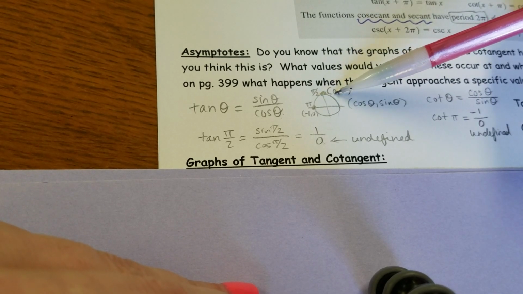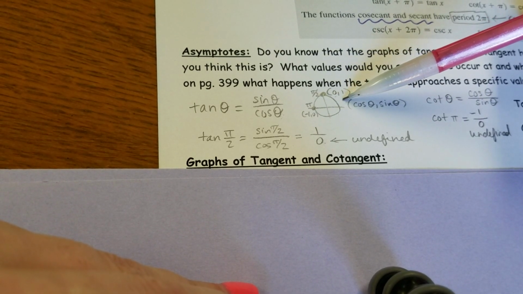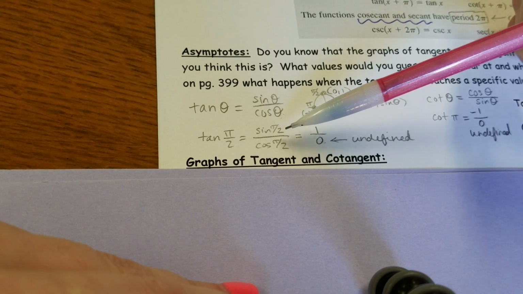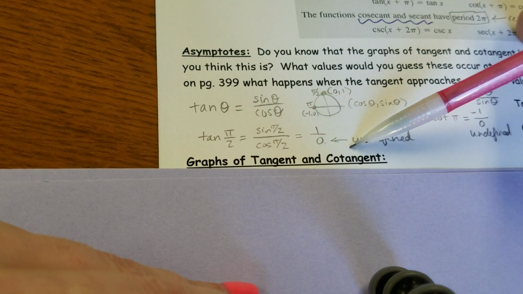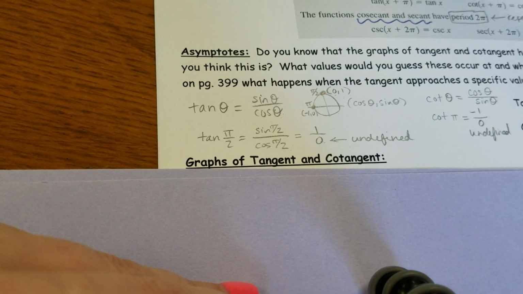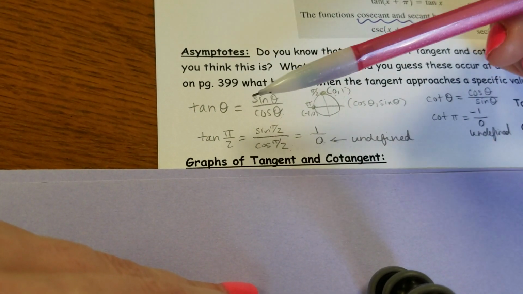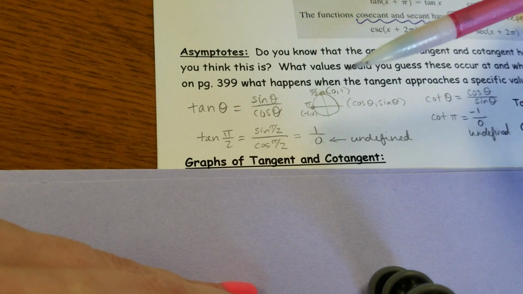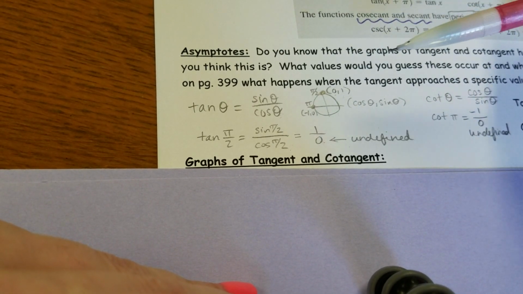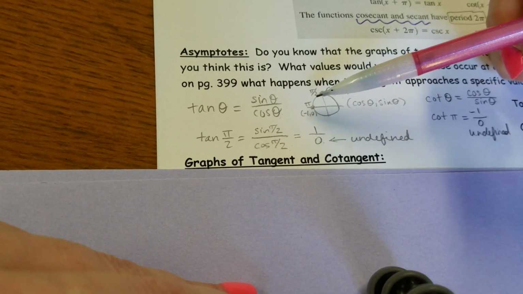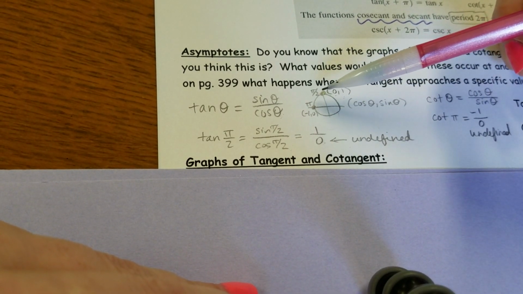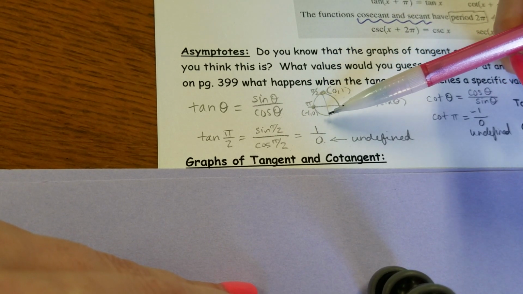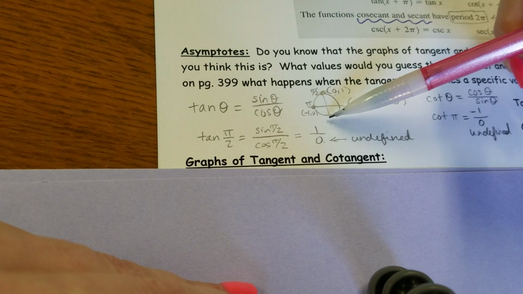So at pi over 2, you have 0 as your x value and 1 is your y value. So when you do the sine of pi over 2 over the cosine of pi over 2, you have 1 over 0, which results in something that's undefined. So pi over 2 is one place where an asymptote is going to occur. Now, because it's periodic, it keeps repeating. So let's think of another place where you would have 0 on the denominator. It's going to be right here at 3 pi over 2, because again, your x value would be 0.